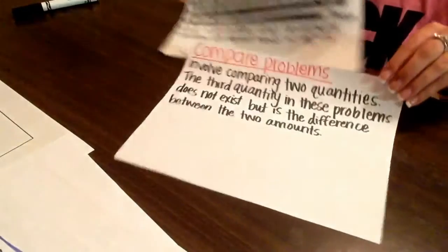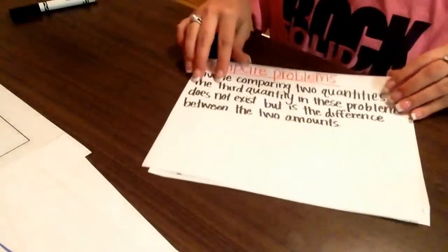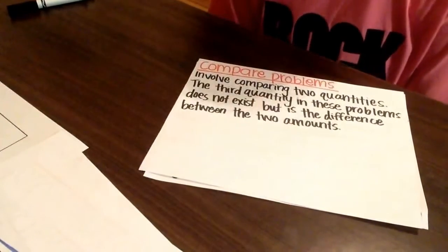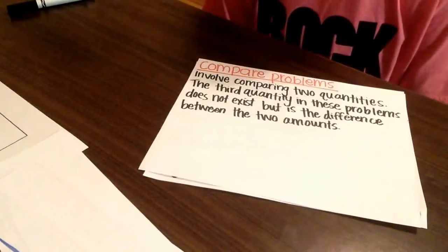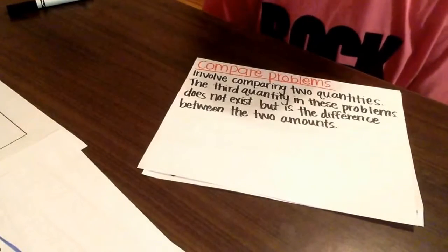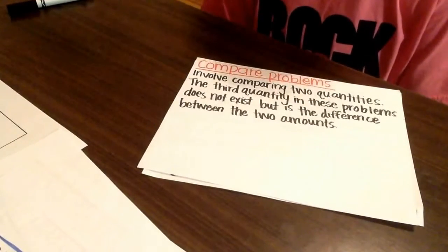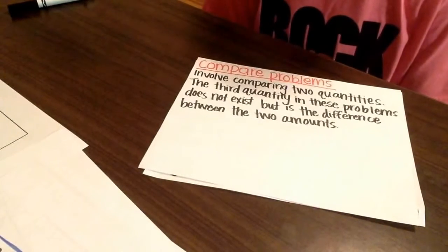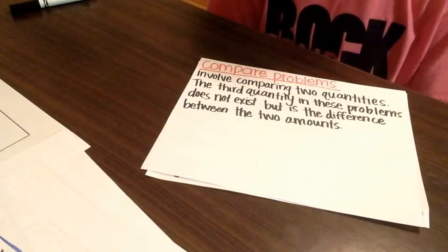We're also going to look at a compare problem. Comparisons involve comparing two quantities. The third quantity in these problems does not exist, but is a difference between the two amounts.